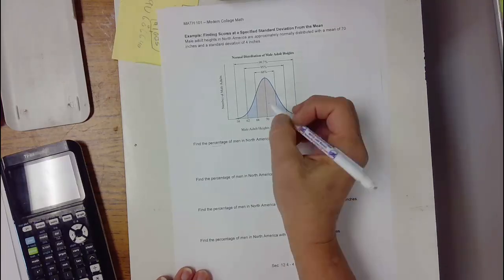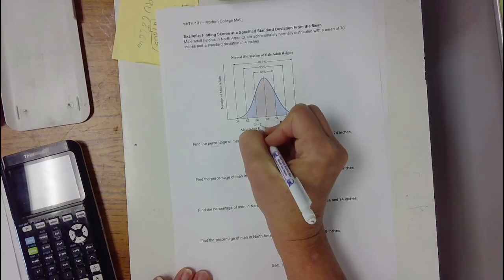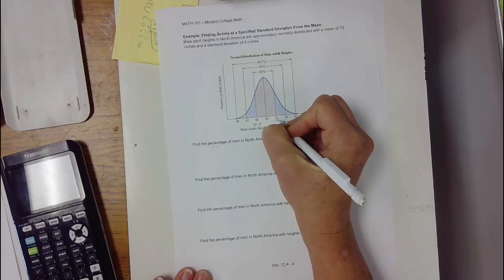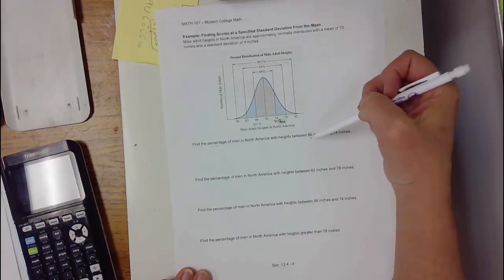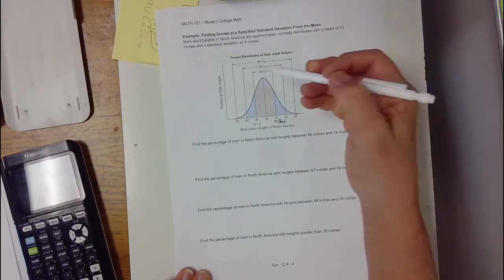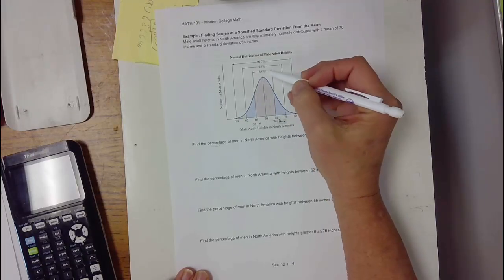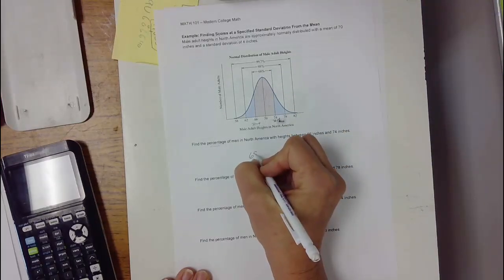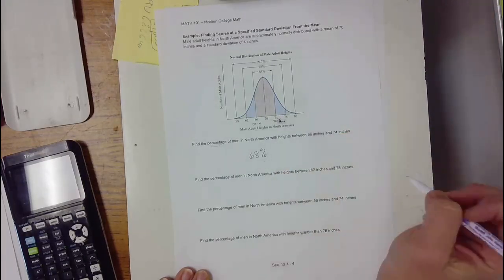Now, what they've done here, if you remember, this is going to be 70 minus the 4, which is the same as the mean minus 1 standard deviation. And again, the 74 would be found as 70 plus 4, which is 70 plus 1 standard deviation. And notice if I go from 66 to 74 inches, what we're looking at is all of the shaded area. They're also going to give you that amount, and that box would be the 68%. So the percentage of the men that would fall between 66 inches and 74 inches would be 68%.